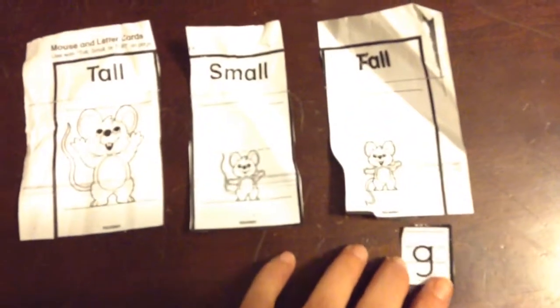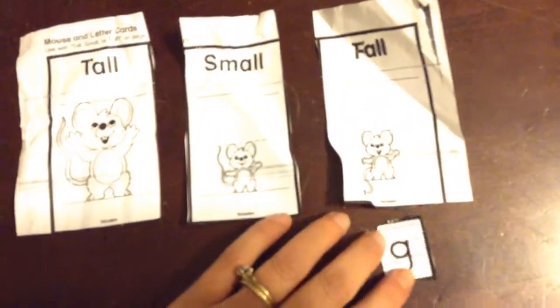First letter we're going to look at is G. A G falls below the line. Falls. See where it falls below the line? H is a tall letter. It starts at the top and goes to the bottom. Tall. L is a tall. Starts at the top, goes to the bottom.